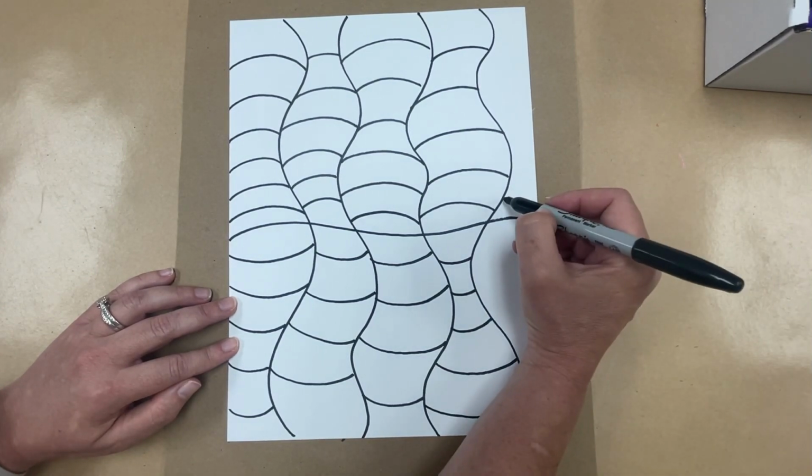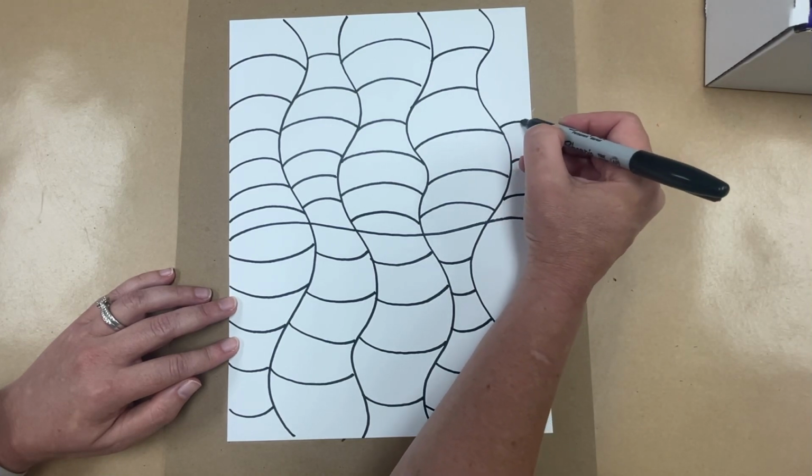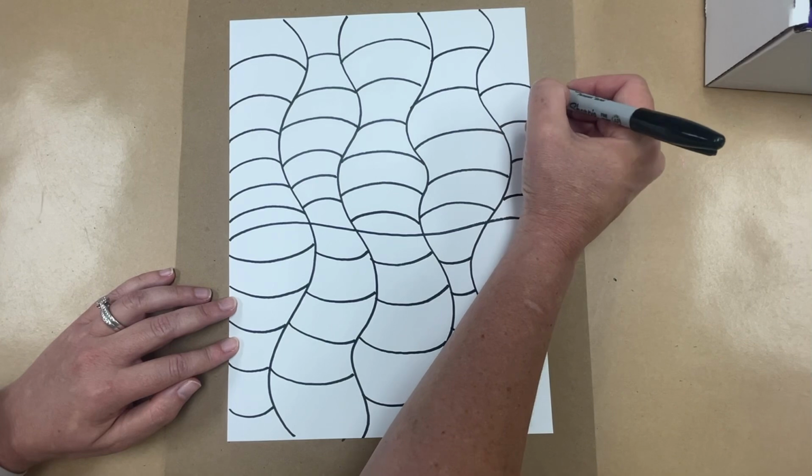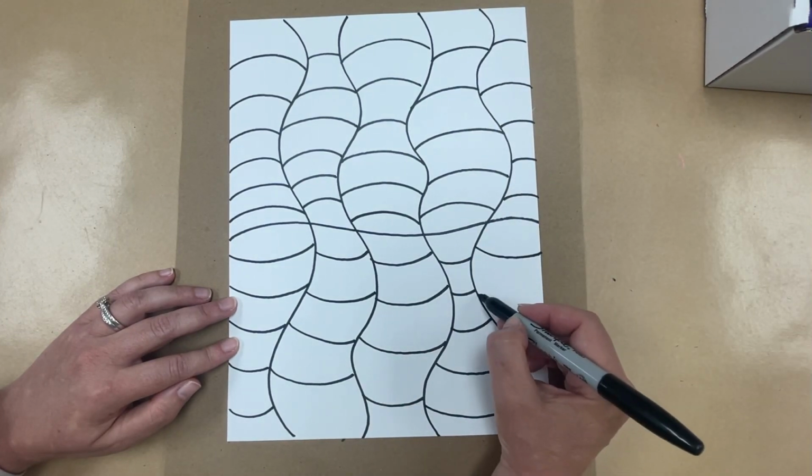Okay, last one, curve down when you're above the middle line. Curve up when you're below the middle line.